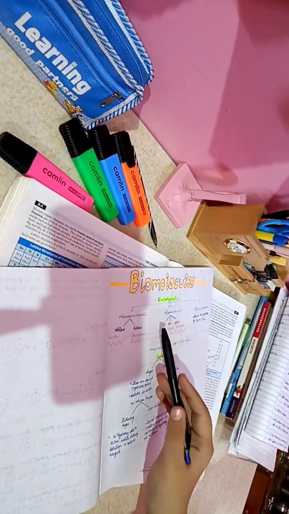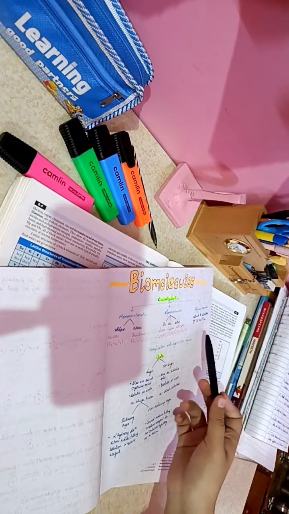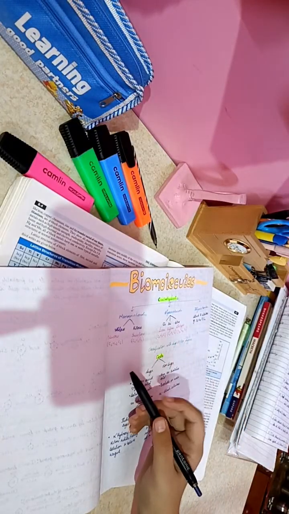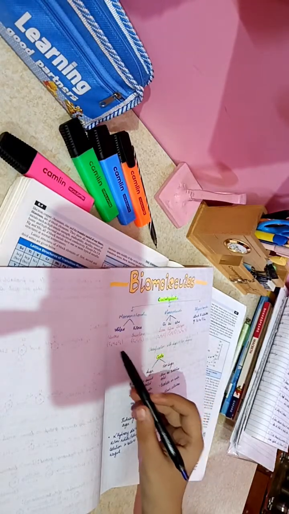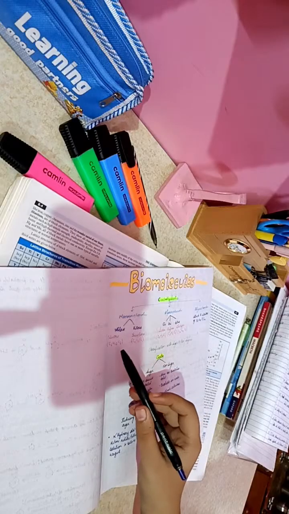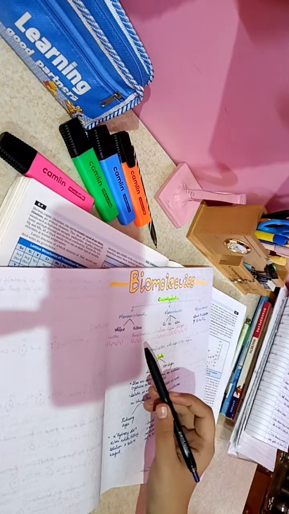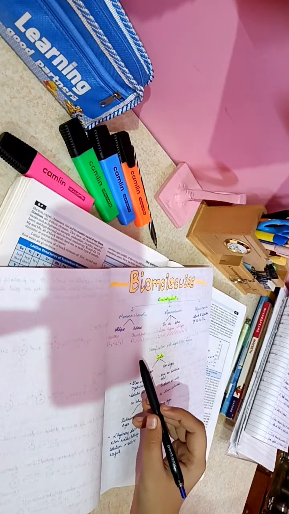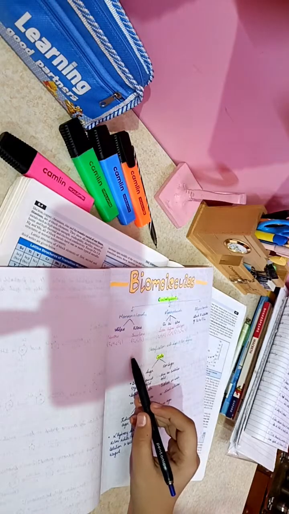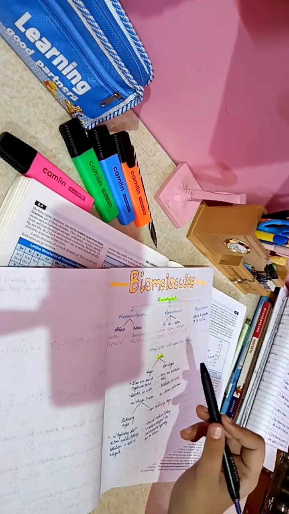Biomolecules: carbohydrates. They are divided into three parts: monosaccharide, oligosaccharide, and polysaccharide. Under monosaccharide there are aldose and ketose. Aldose is glucose, C6H12O6, and ketose is fructose, C6H12O6.